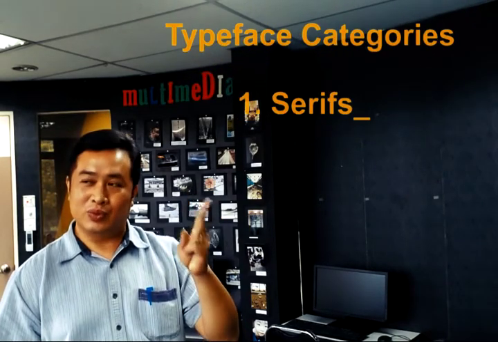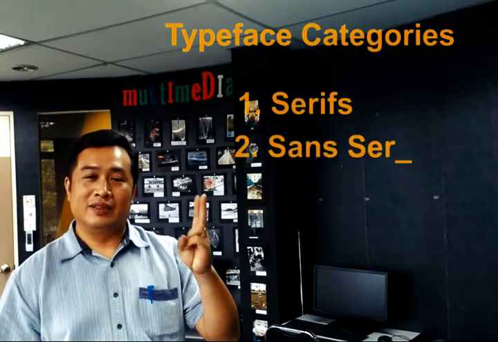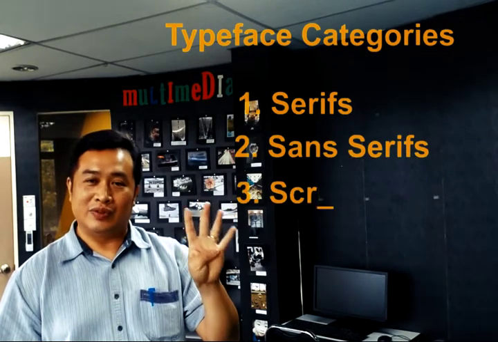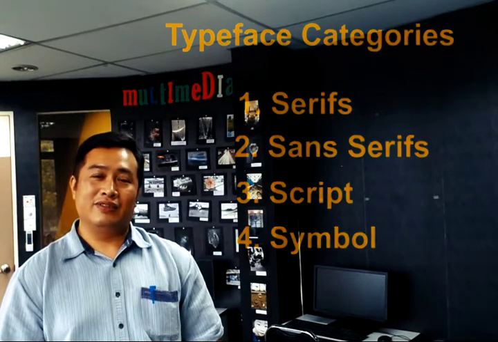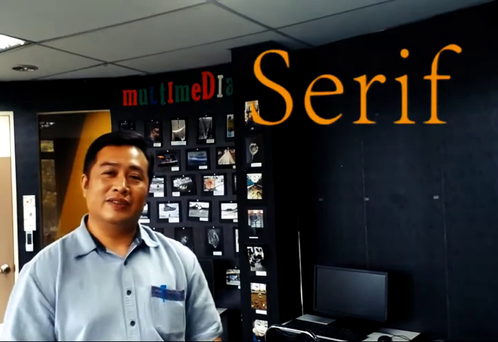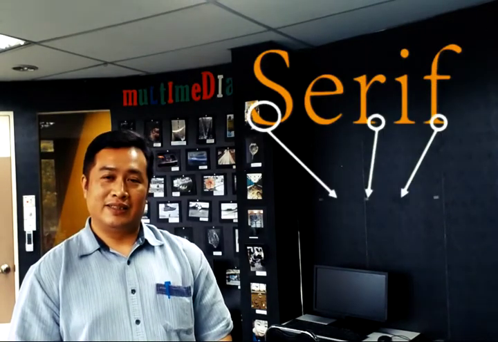There are four typeface categories. Number one, serif. Number two, sans serif. Number three, script. And number four, symbol. We start with serif. Serifs are the decorative parts of each character.